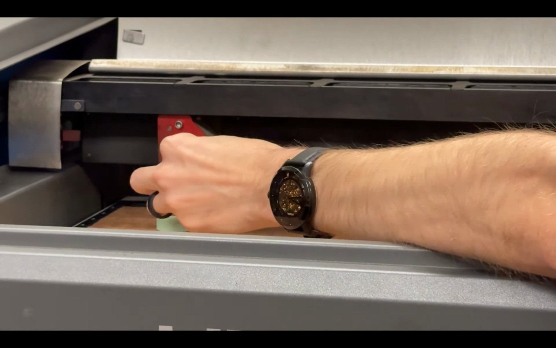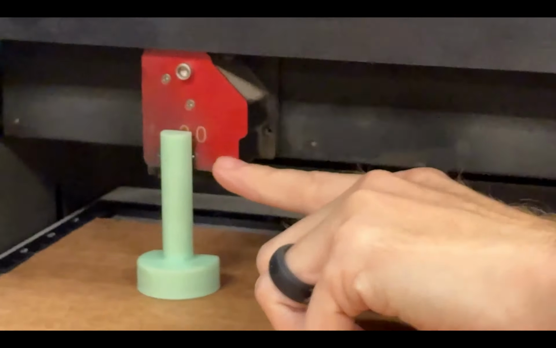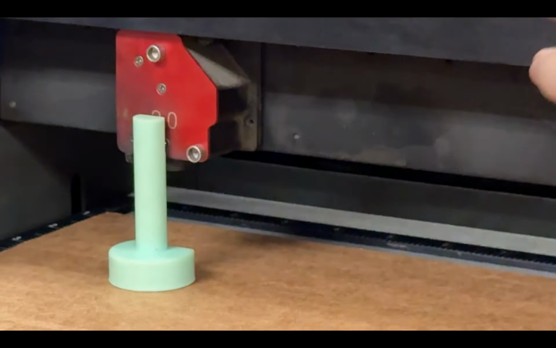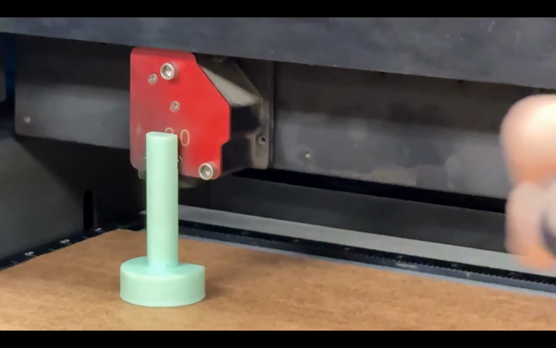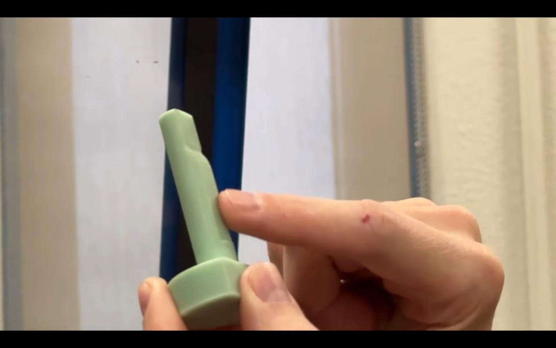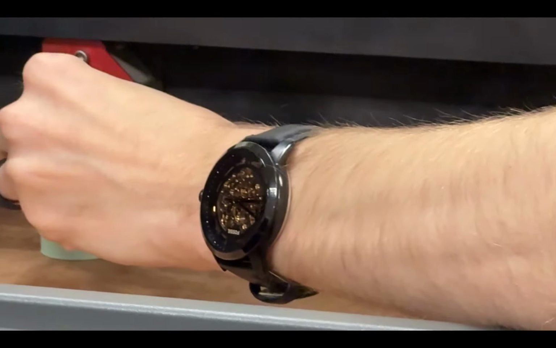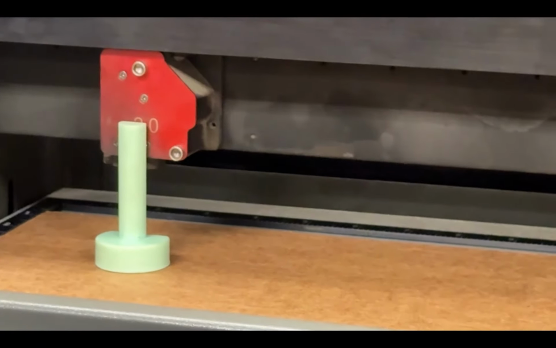So right now, and you might want to get a little bit closer, like right here, you might want to see that there's two different flushness. There's definitely a dip in there. We want to get it perfectly flush with that red plate. So as you can see here, it is not flush at all.